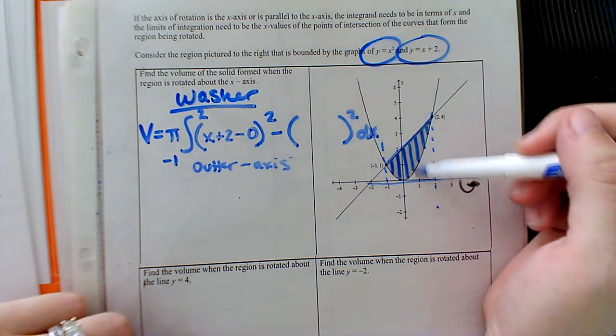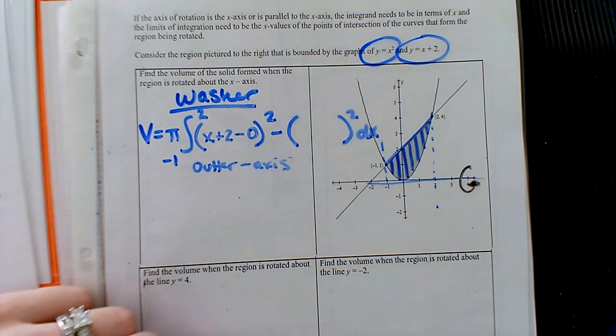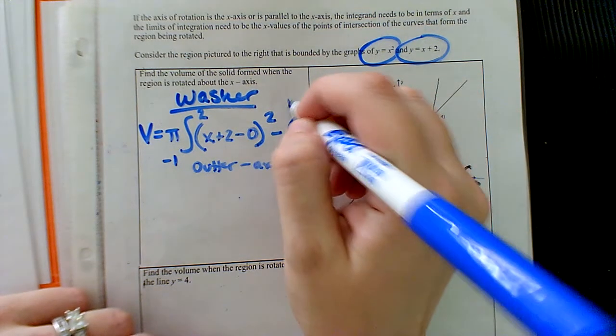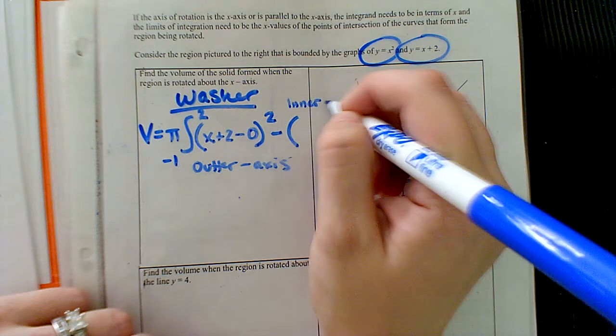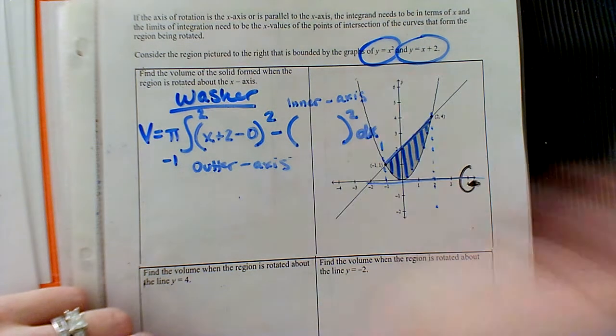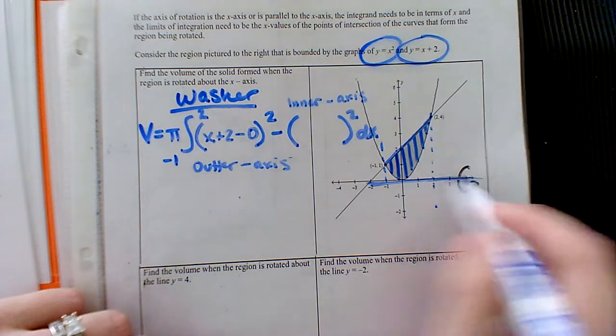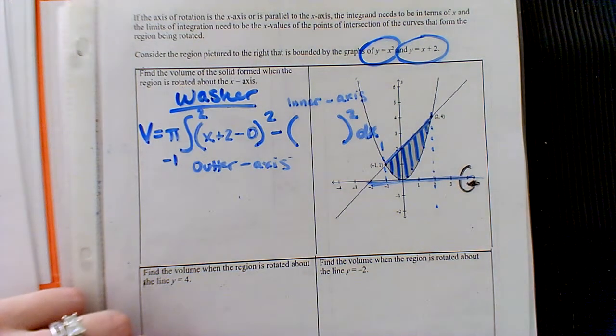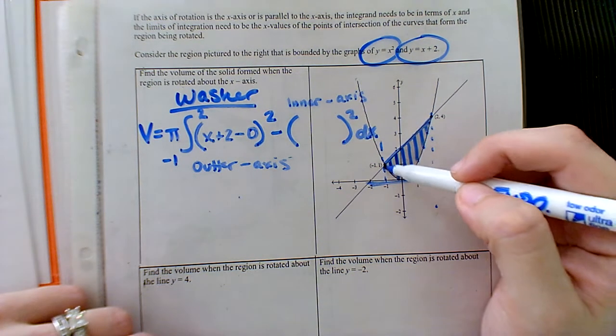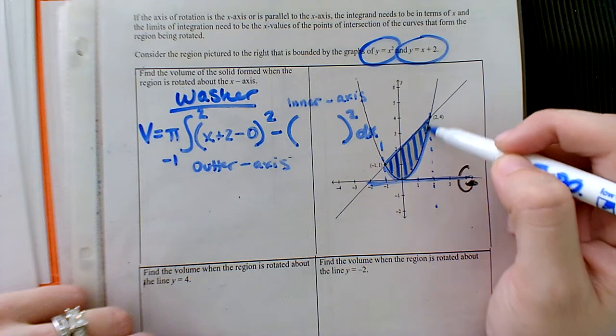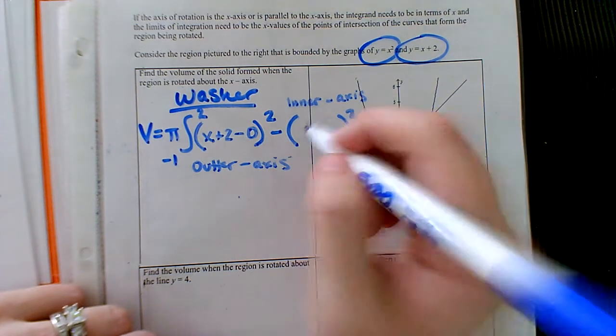We do need to subtract the white area now, which is going to have a different radius. So this would be the inner function minus the axis we are revolving around. In relation to the x-axis, that's what we're revolving around, the inner or closer function is the parabola.